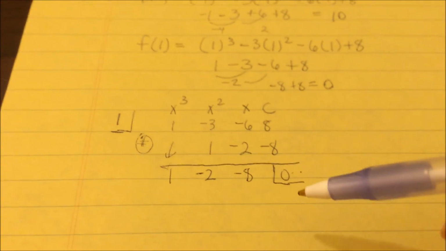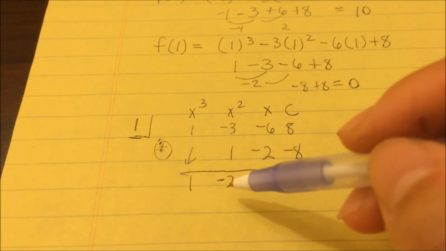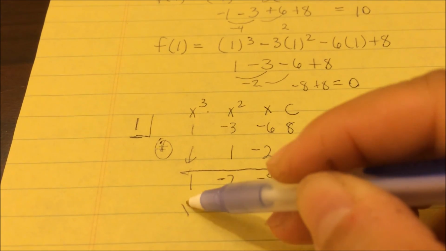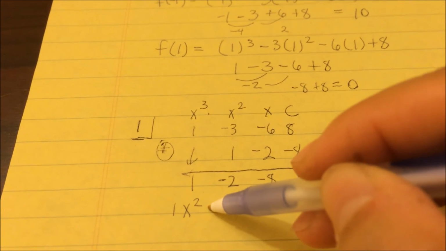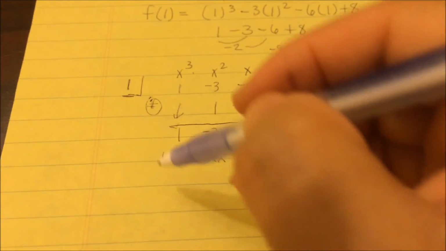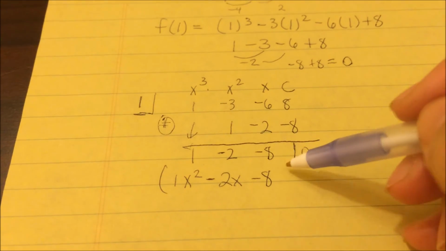Okay? So remember then from here, to write up the quotient of this equation, since this is x to the third, then we start off with x squared. So that's 1x squared minus 2x minus 8. It should always work out that way. So that's going to be the quotient.